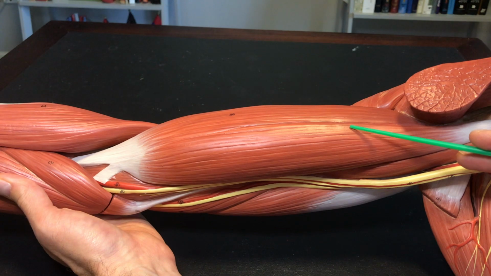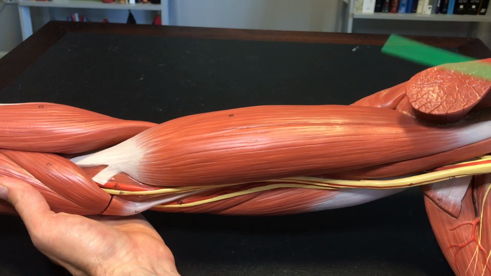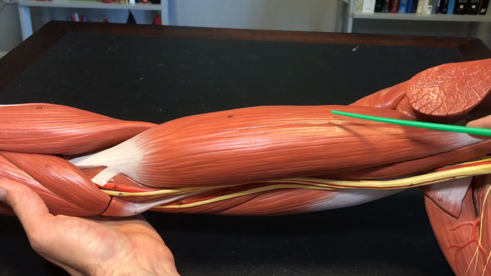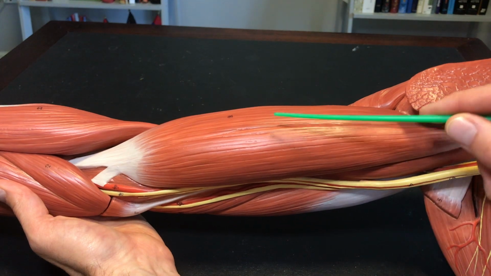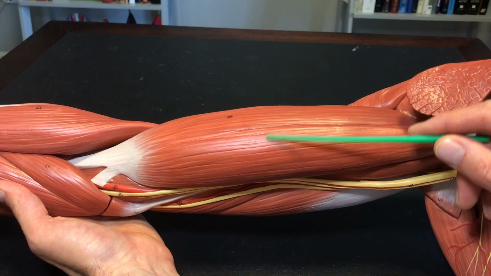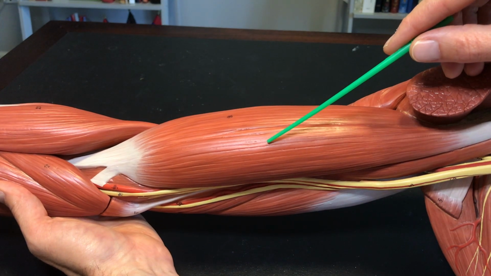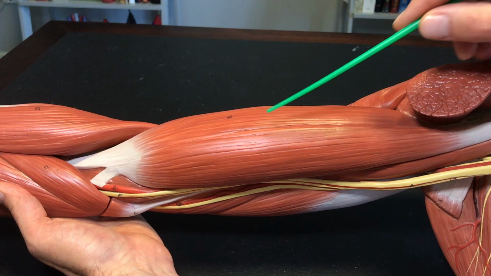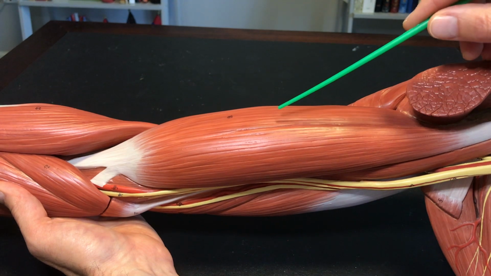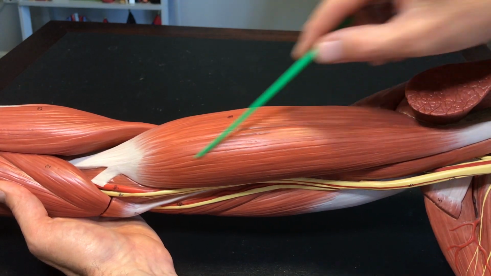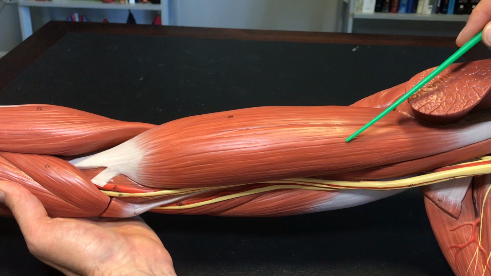When someone asks you to make a muscle or flex your muscles, people oftentimes put their arms up and bend their arms and show off their biceps brachii. That's what this is right here. We say biceps brachii because it has two heads, biceps, bi means two, and it's on the brachium. Your brachium is the region of your arm.